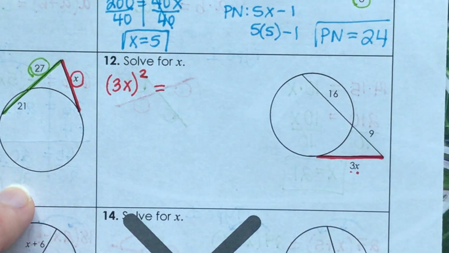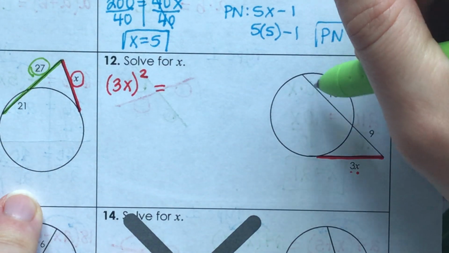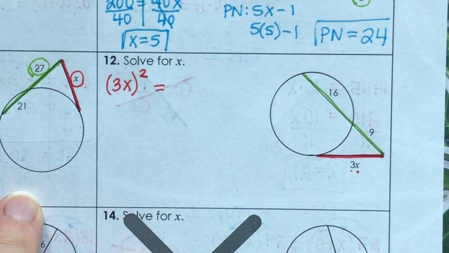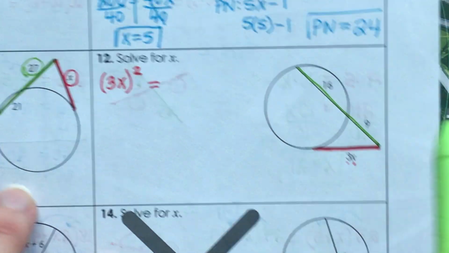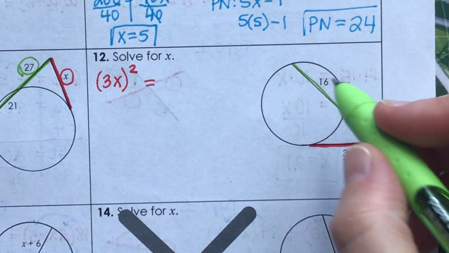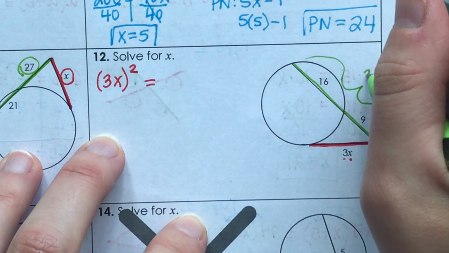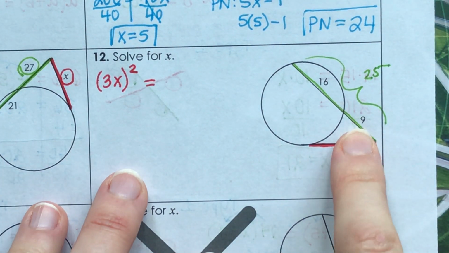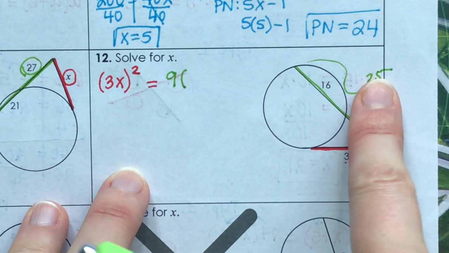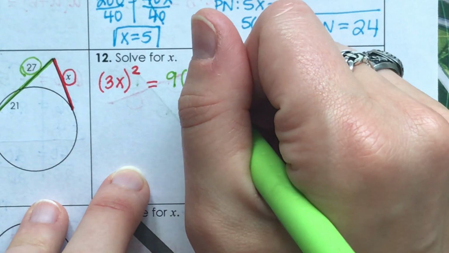Then I'm going to set it equal to my other segment over here. And to make this a little bit easier for myself, I'm going to do what the whole thing would be. The whole thing would be 16 plus 9, right? The whole thing is 25. So outside is 9 times the whole thing, 16 plus 9, or 25.